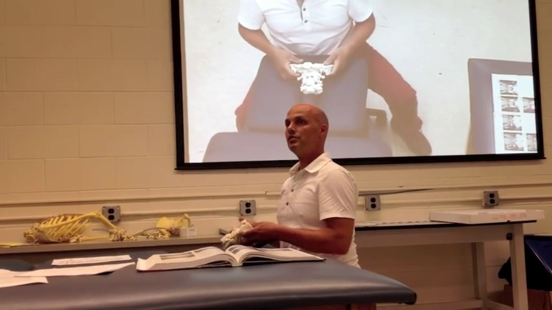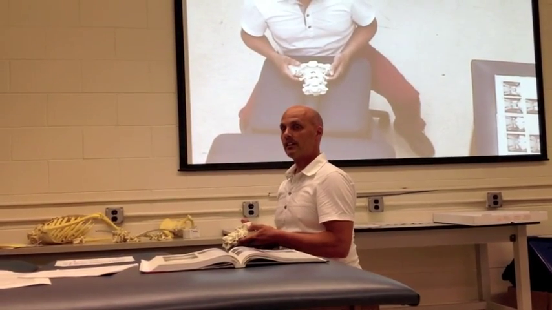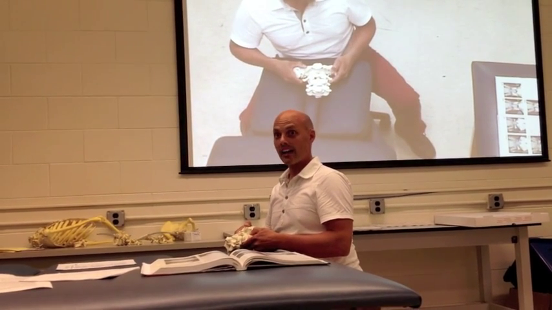So going into extension and side bending, the problematic condyle is on the same side because it can't go anterior. Right? Good.